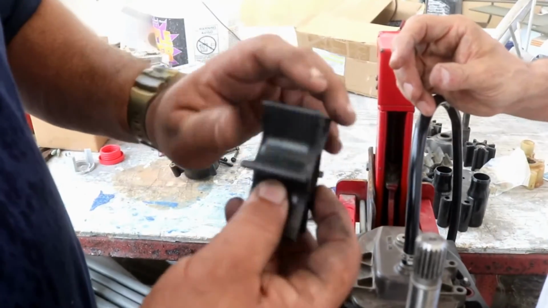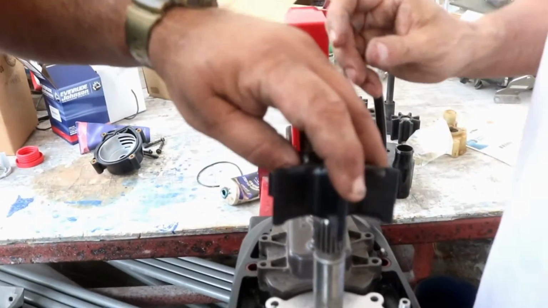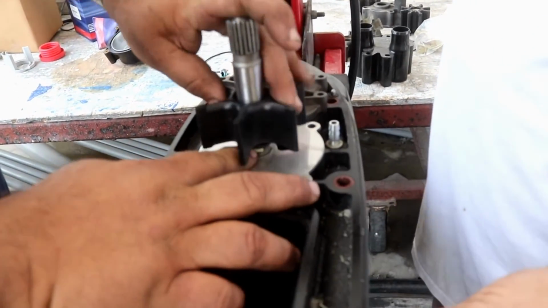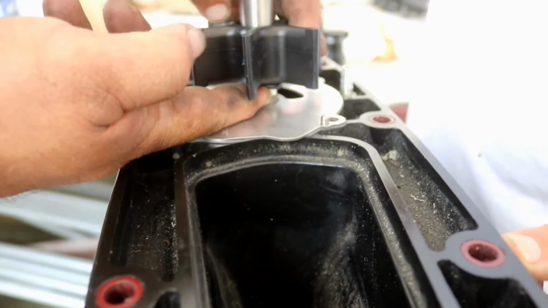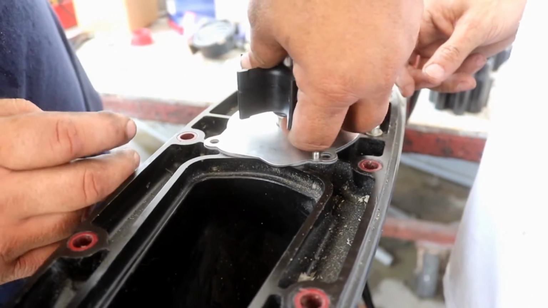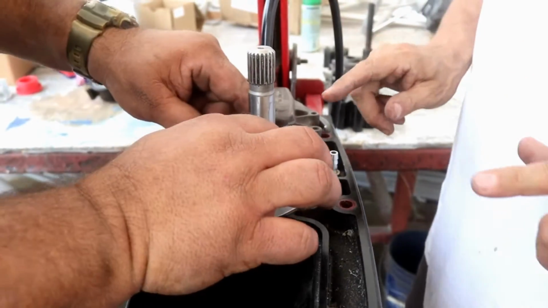So then when you do that, you put this in, and if you notice the groove, I put my finger where the groove is when I'm putting this in, and you push the O-ring down. Yep, you've got to put your finger just finding the right spot. Okay, perfect. So when it sits flush like that.